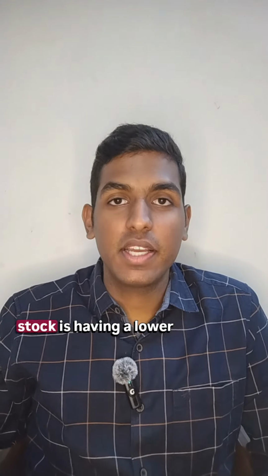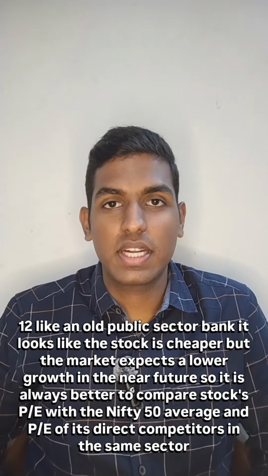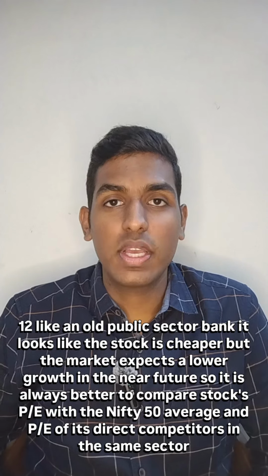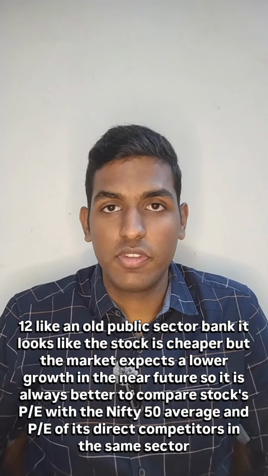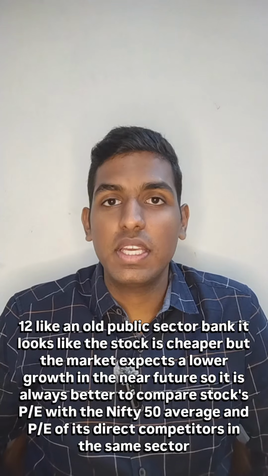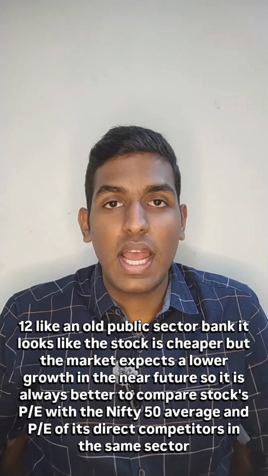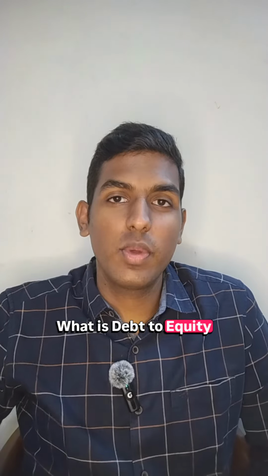On the other hand, if a stock has a lower PE of, let's say, 12, like an old public sector bank, it looks like the stock is cheaper, but the market expects lower growth in the near future. So it is always better to compare a stock's PE with the Nifty 50 average and the PE of its direct competitor in the same sector.